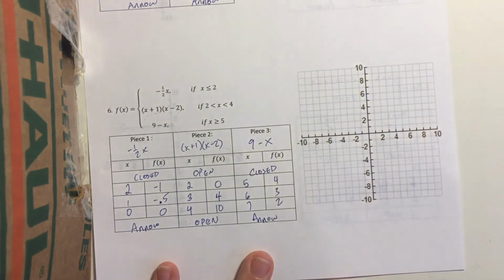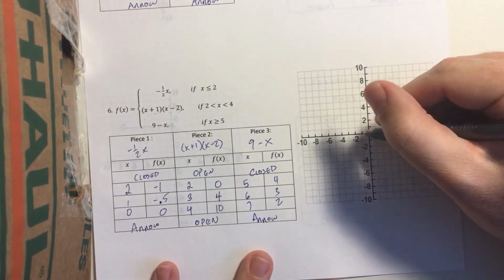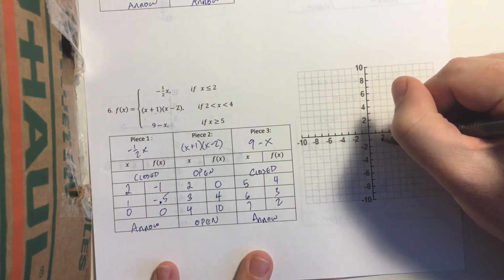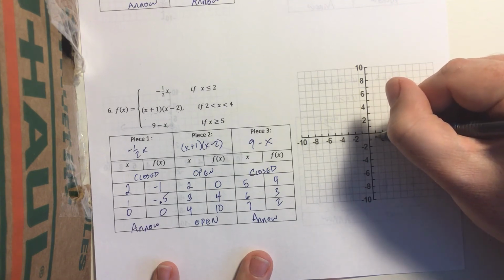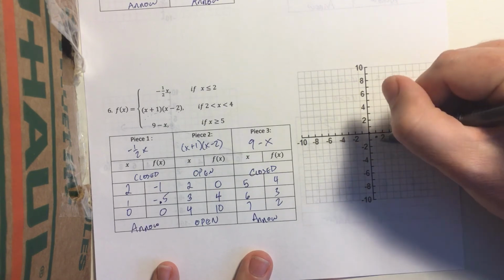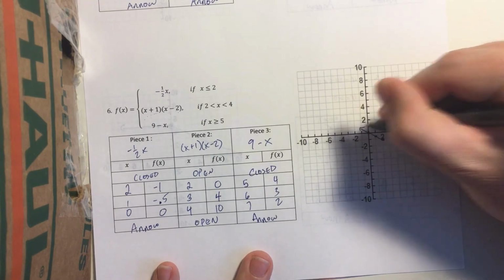All right, so let's plot these points. 2, negative 1, and it's going to be closed. 1, negative 0.5, and 0, 0. We're going to have an arrow going out.